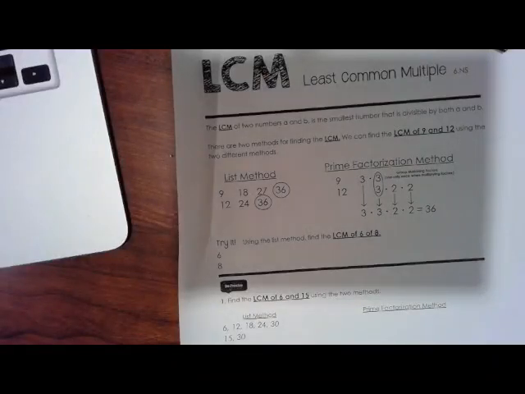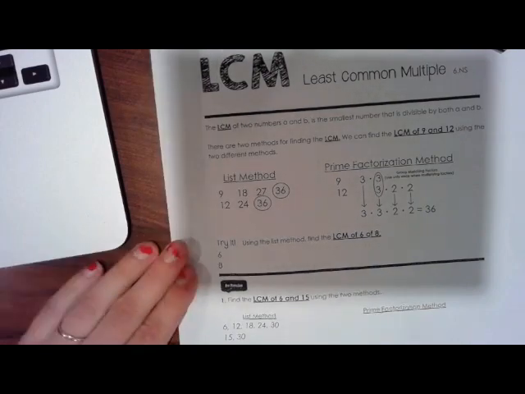These are the guided notes for the least common multiple and the greatest common factor. So let's actually start with the least common multiple.